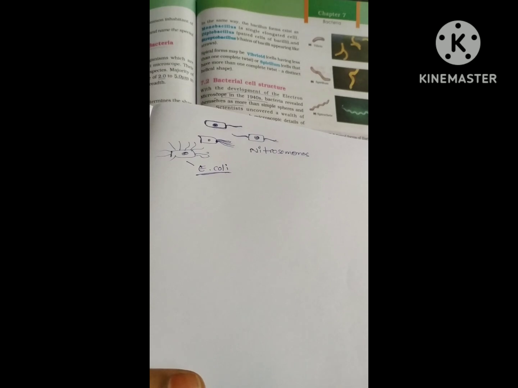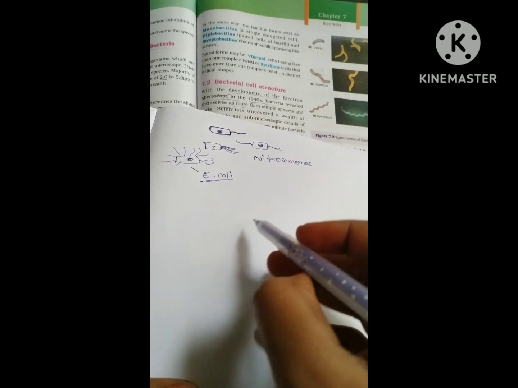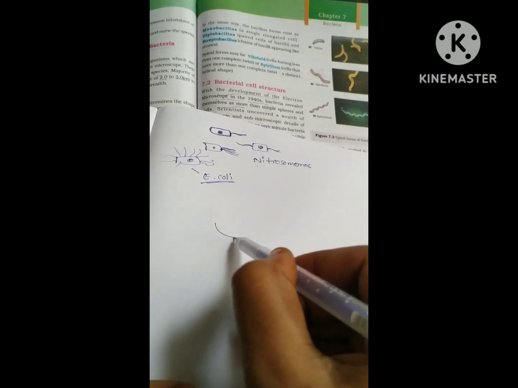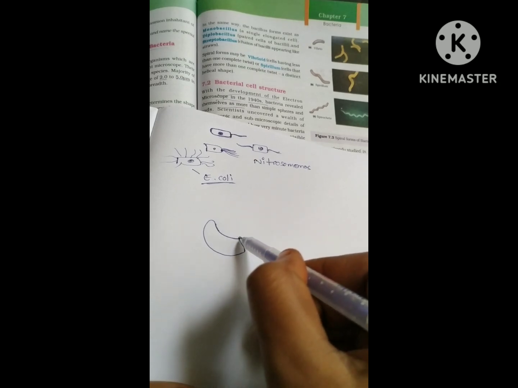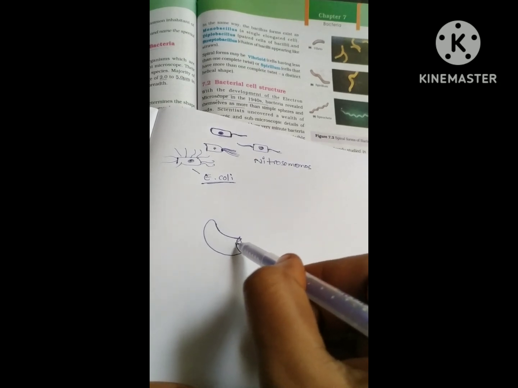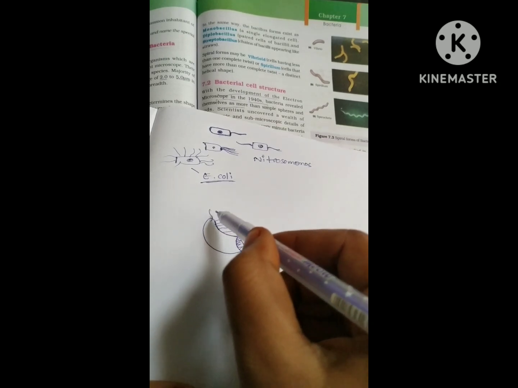See guys, I have given a diagrammatic representation of bacteria in Whittaker's five kingdom classification, in the first group, kingdom Monera. Look at the diagram. Okay, this is the cell wall.